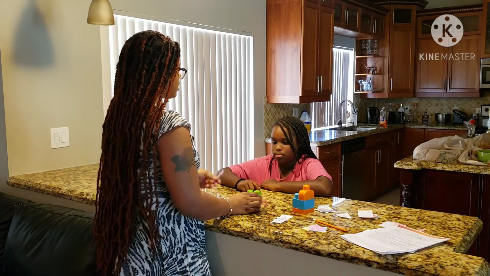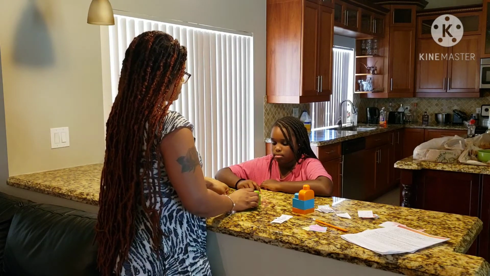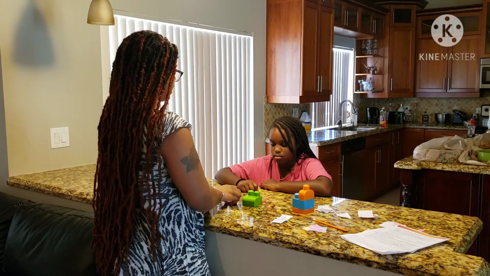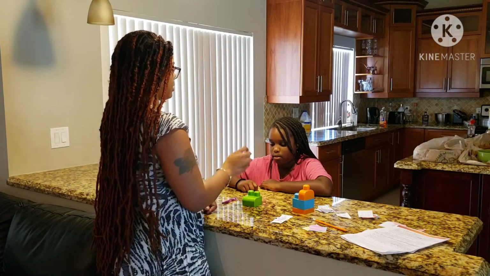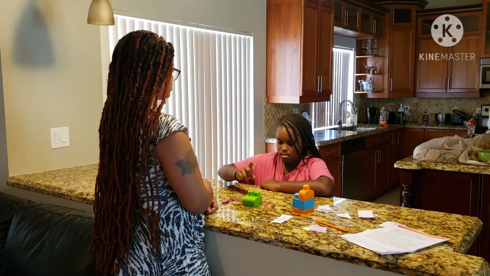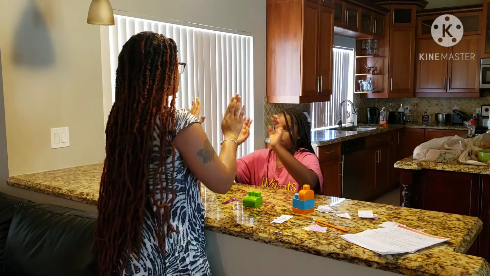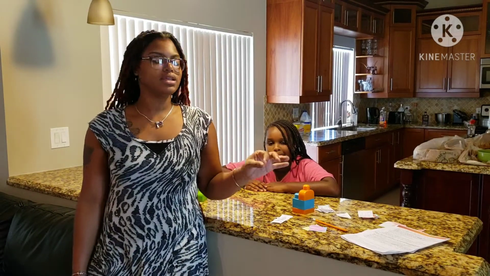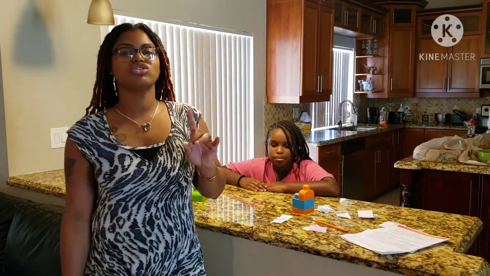This is a block and this is a doll baby. Say block. Block. Say doll baby. Dog. Point to the block. Good job. High five. So that is stimulus control transfer.